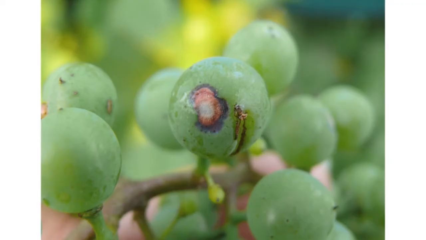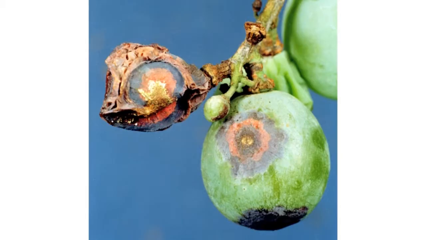Young shoots and fruits are more susceptible than leaves. Circular grayish-black spots or red spots with yellow halo appear. Later the center of the spot becomes grey, sunken and falls off, resulting in a symptom called shot hole.